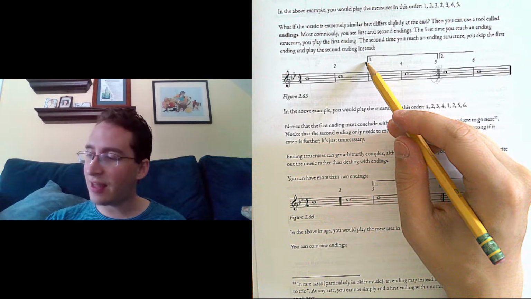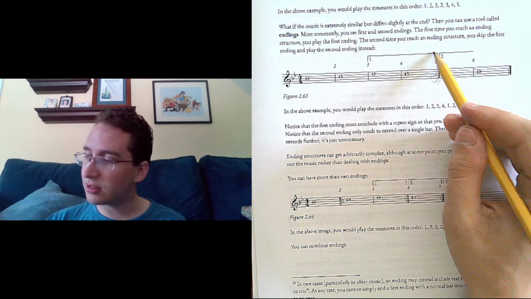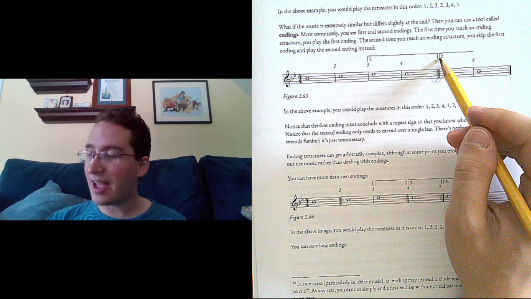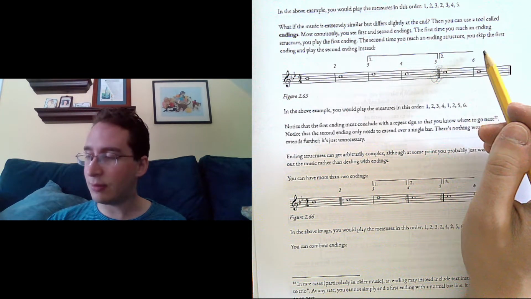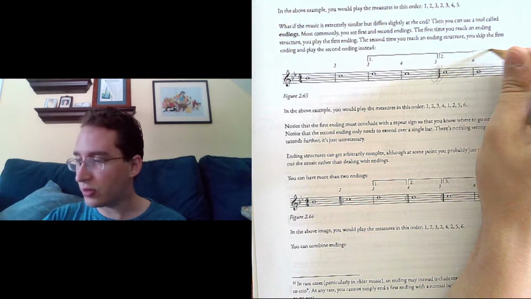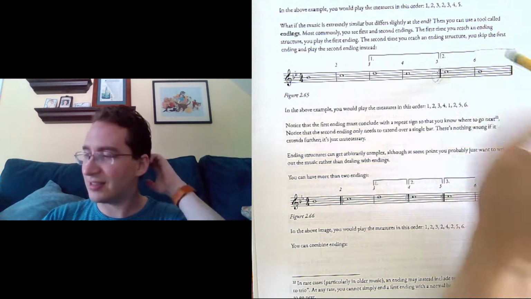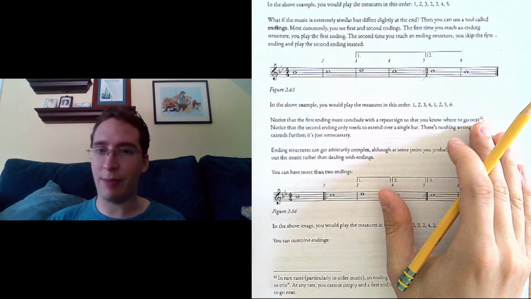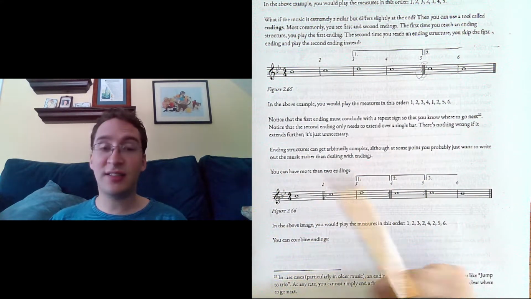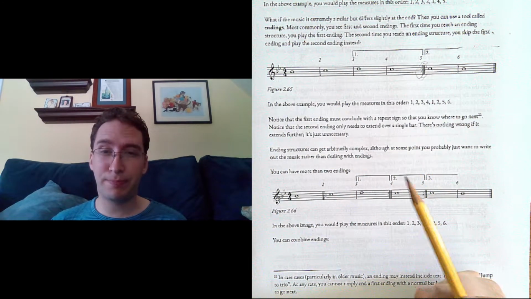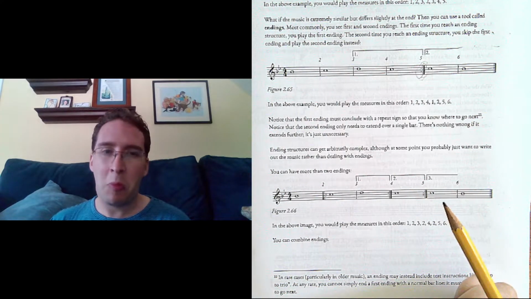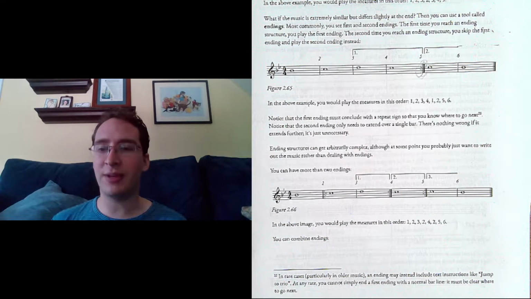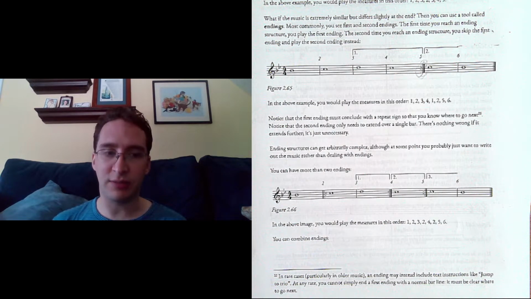Second thing to notice is that the first ending is closed. It's a closed bracket because it has a definitive beginning and end. The second ending just has an open bracket. It's closed at the beginning, but then you could make it go further if you wanted, but that's not necessary because the second ending, you just keep going with the music at that point. You can make ending systems arbitrarily complex, but at some point, why would you just write it out without endings? The goal of engraving is always to make music as easy to read as possible.